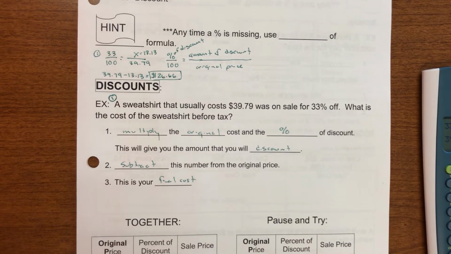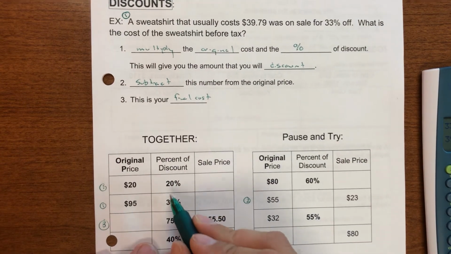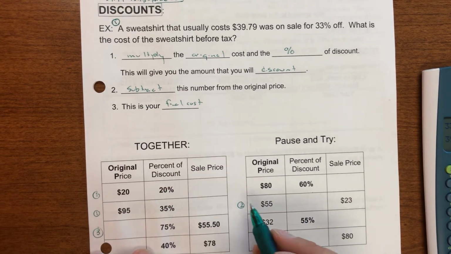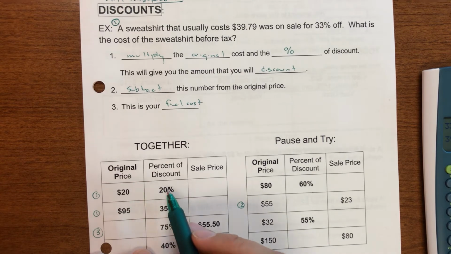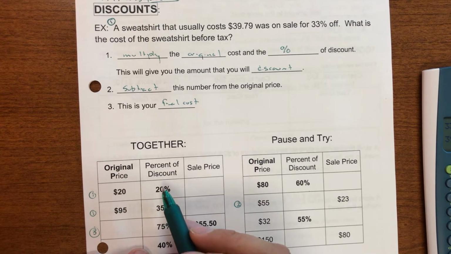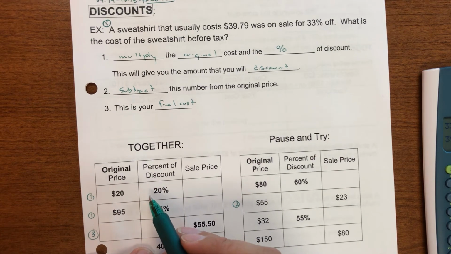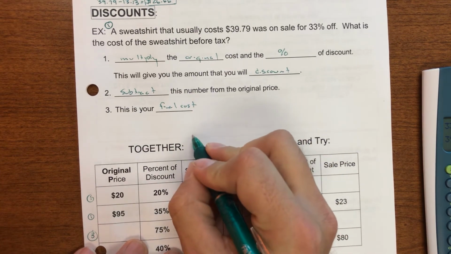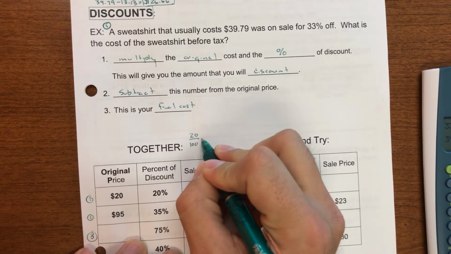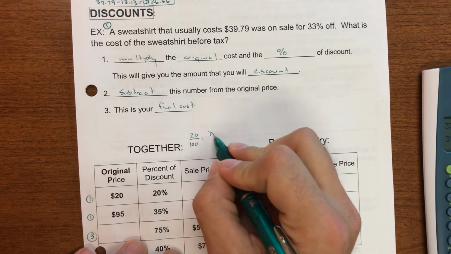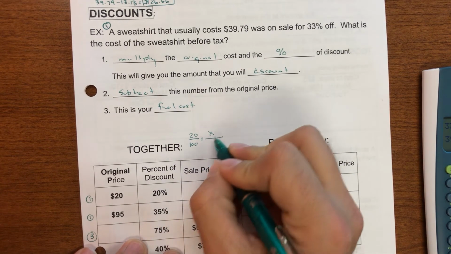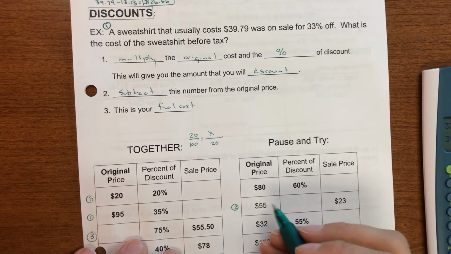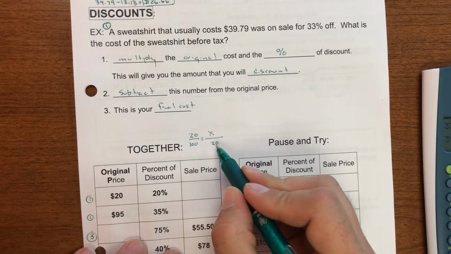Okay, so down here, we're going to do things a little bit backwards. Number 1, down here on the together problems, looks like this problem. And I want to do those together really quick while we're talking about them. It gives me the original price, and it gives me a percent of discount. So this one, let's go ahead and set up the proportion. My original price is 20. My percent of discount is 20%. So when I set that up, I'm going to put 20% on one side. And on the other side, I don't know my amount of discount. I know it's 20% discount, but I don't know the amount, so that's X. And on the bottom, I put 20. So I'm looking for 20% of $20.